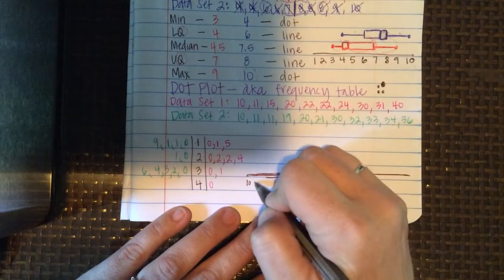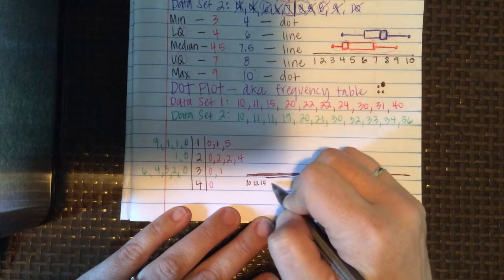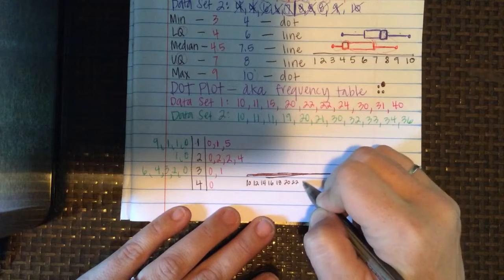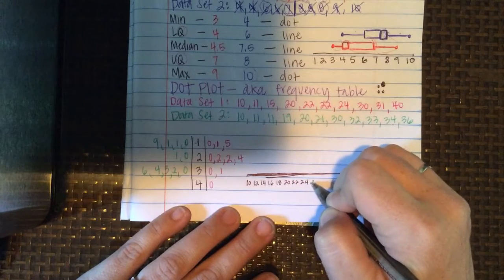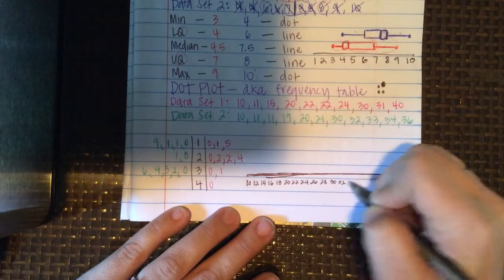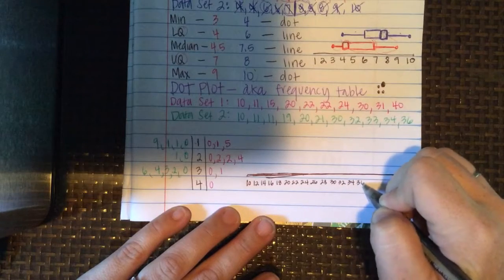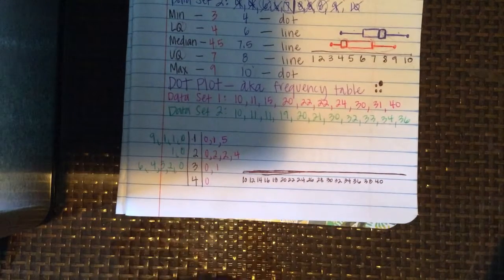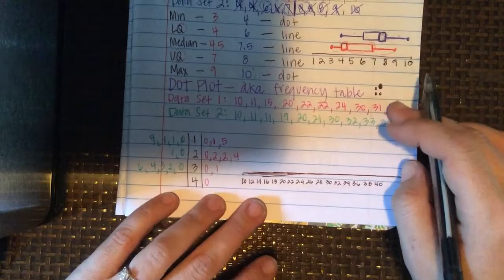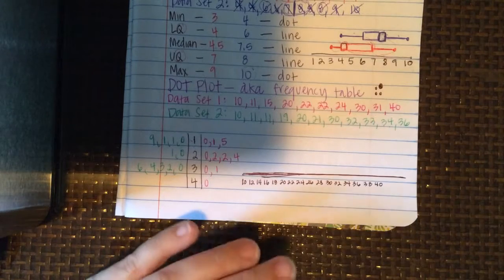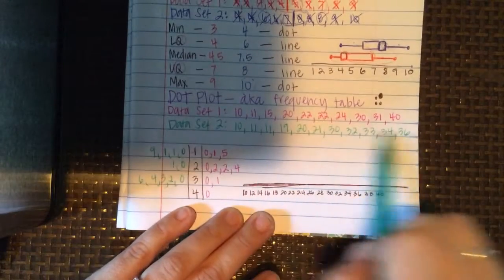So I could do 10, 12, 14, 16, 18, 20, 22, 24, 26, 28, 30, 32, 34, 36, 38, 40. So I have all my values. They're a little squished together at times, but we'll make it work. If I had the option, maybe graph paper or using a ruler would help me to get those values ready. So I'm going to put dots for each one.